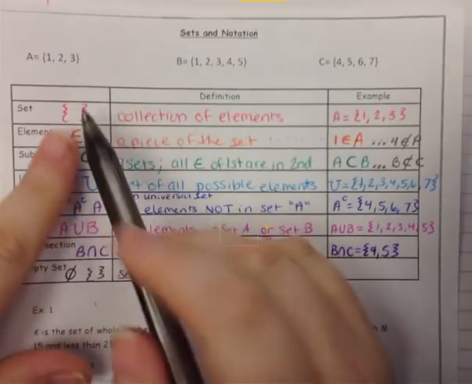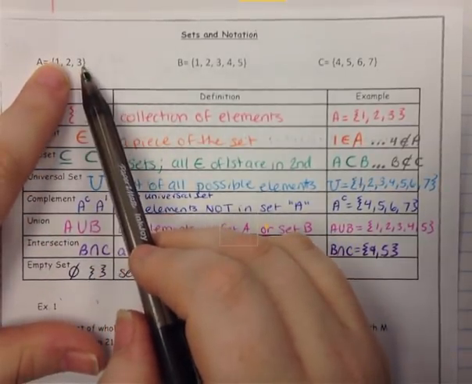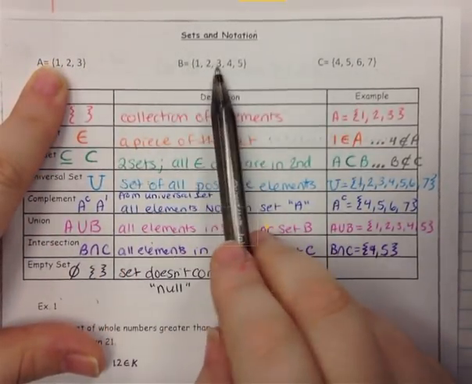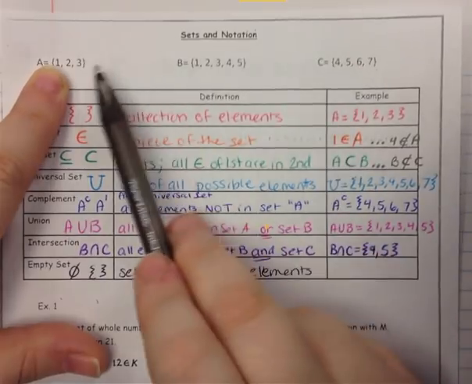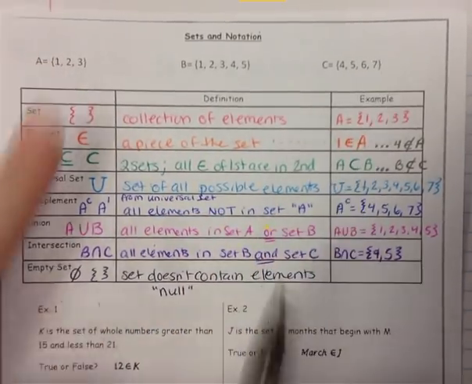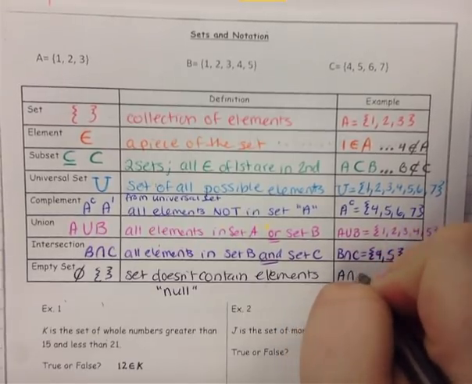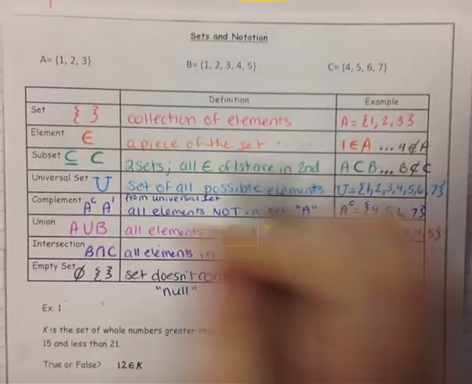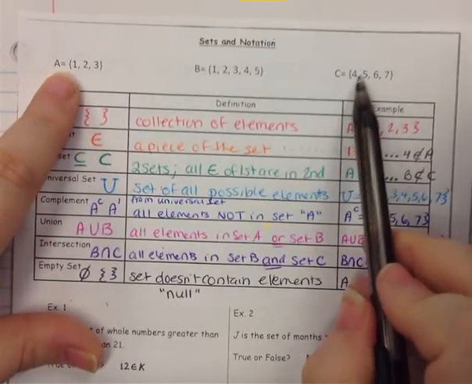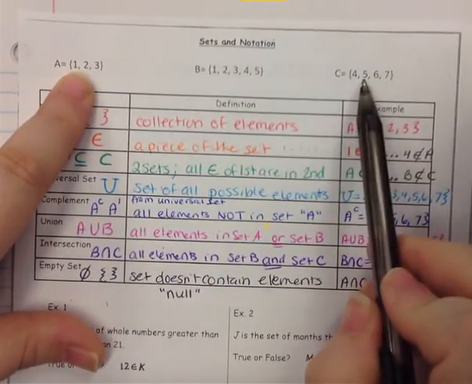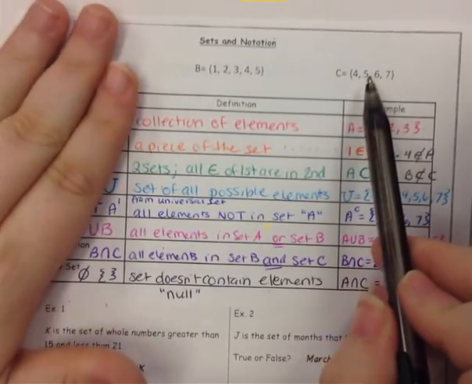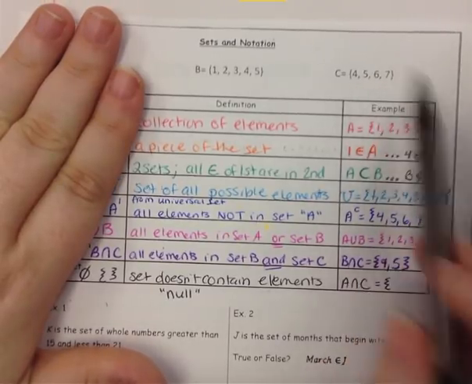So if we look at set A, we have 1, 2, 3. It overlaps with B, but it does not overlap with C. 1, 2, and 3 are not in set C. So if I talk about A intersect C, there is no 1, there is no 2, there is no 3. And that's the end of A, so that tells me that nothing else can work.